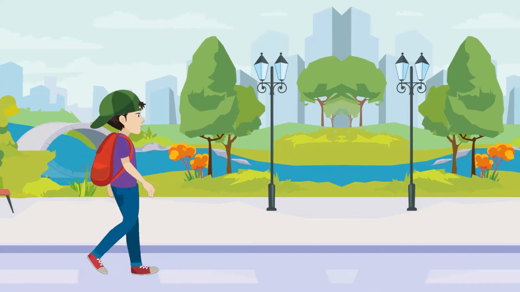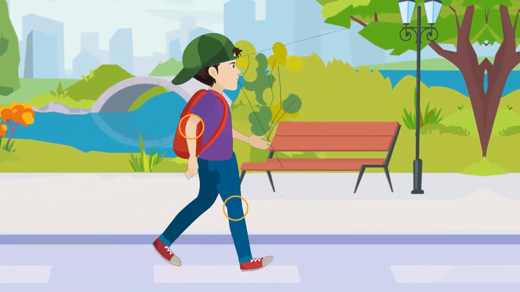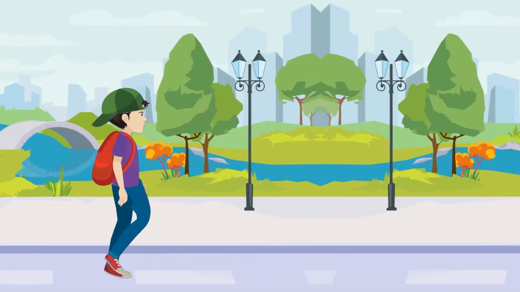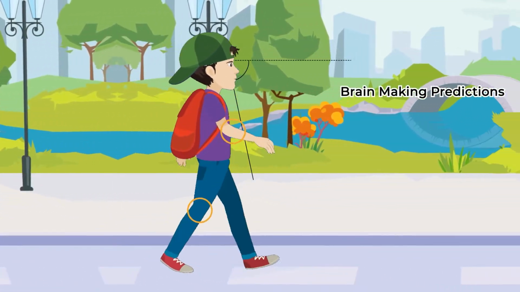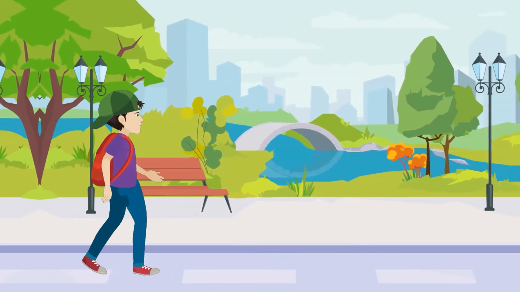Making predictions is what our brain does all the time. As we walk, we are making thousands of predictions. The brain is predicting which signals to send to which body parts.